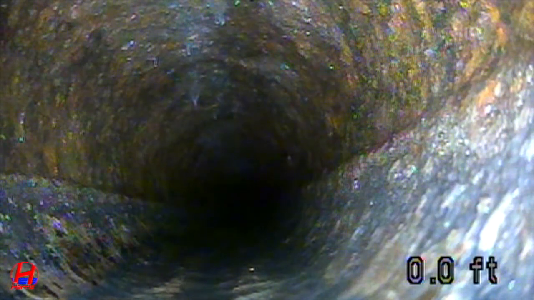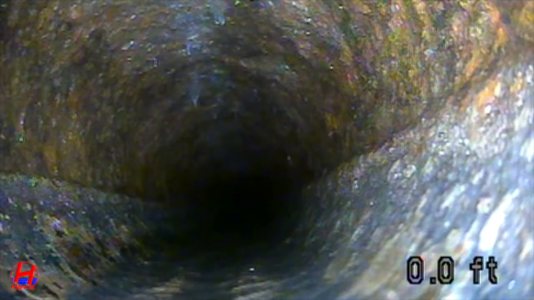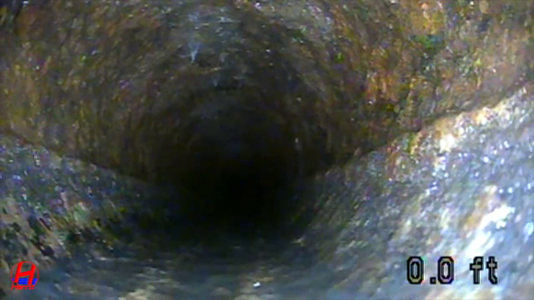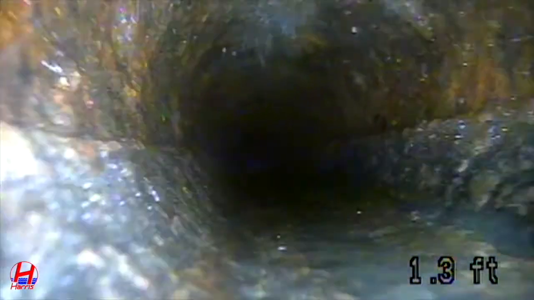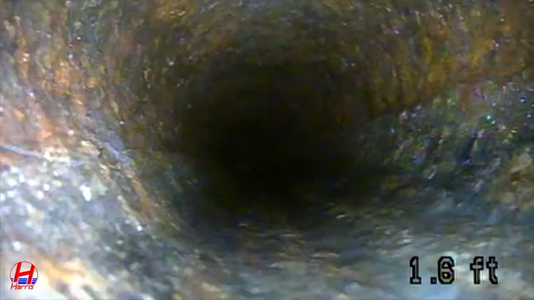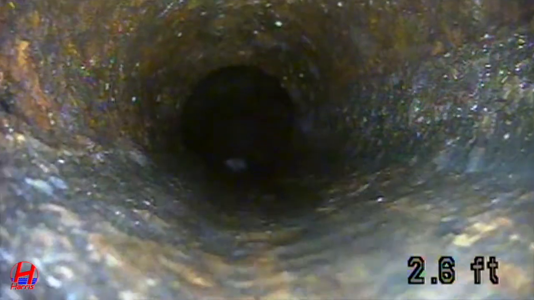You will see what starts off to be a clean and clear section of cast iron pipe. Most houses in New York City were built with the initial 3 to 5 feet of pipe being cast iron, and after that the pipe transitions to clay, which is where the external pipes that are located below ground begin.